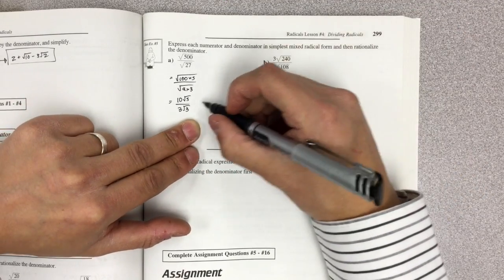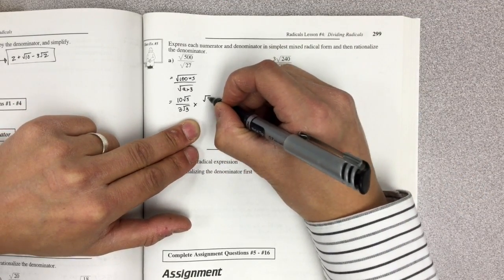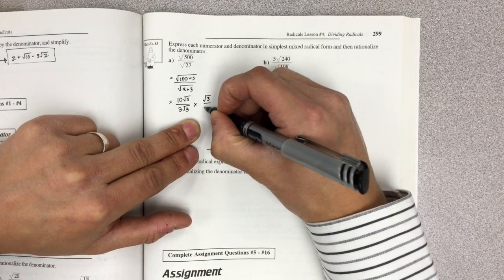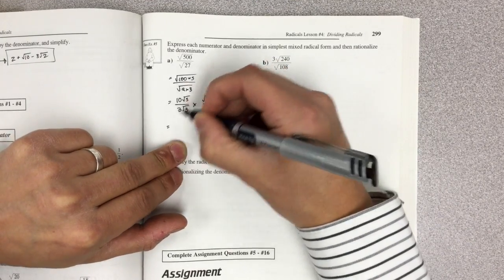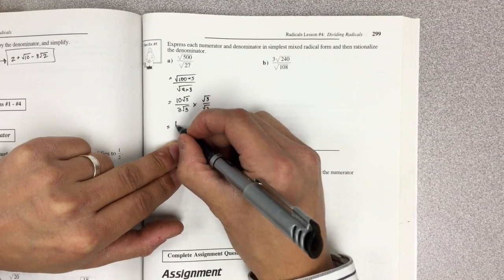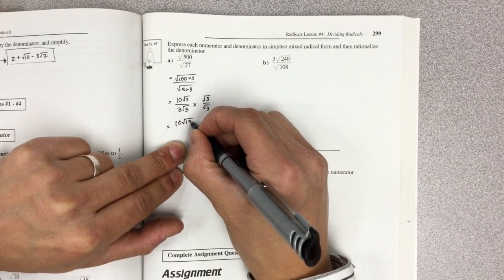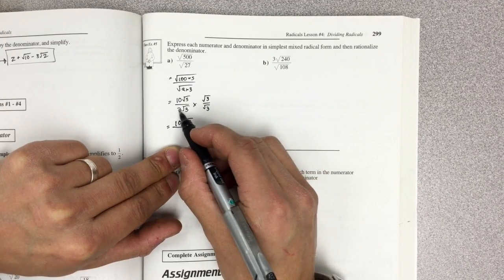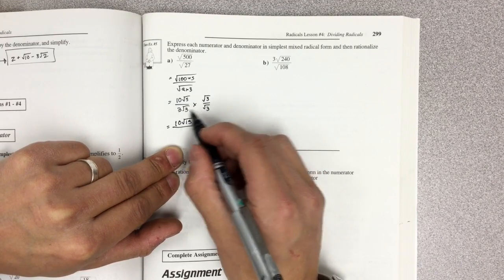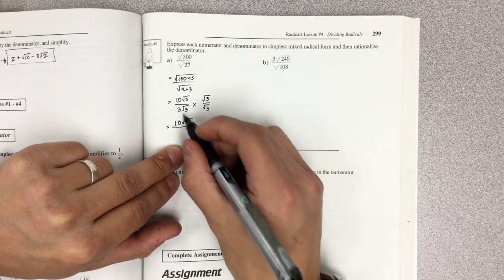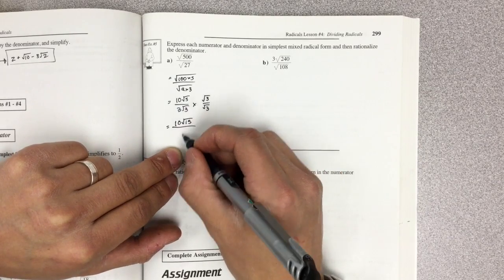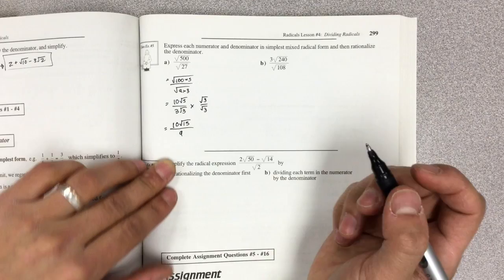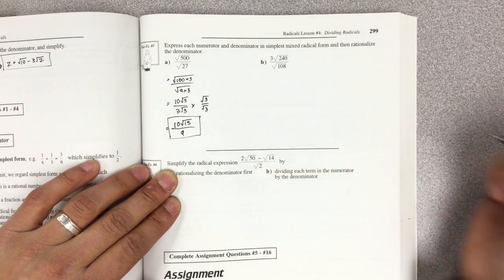So now I want to rationalize my denominator by multiplying by the root of 3 on the top and the bottom. This is going to leave me with 10 root 15, since 5 times 3 is 15. And root 3 times root 3 would be root of 9, or 3. So 3 times 3 would give me 9. And this would be my final answer.